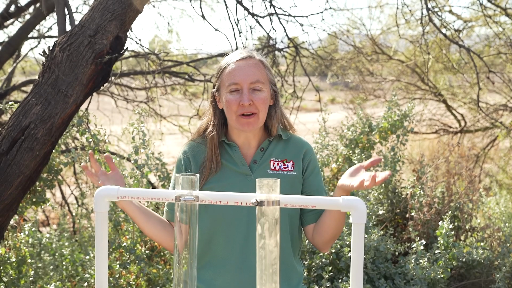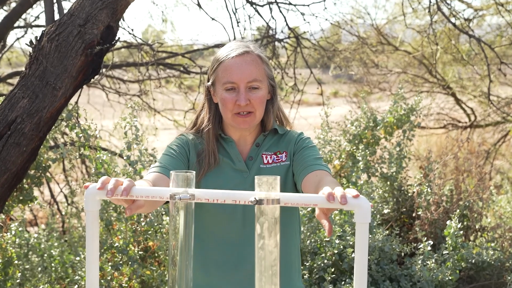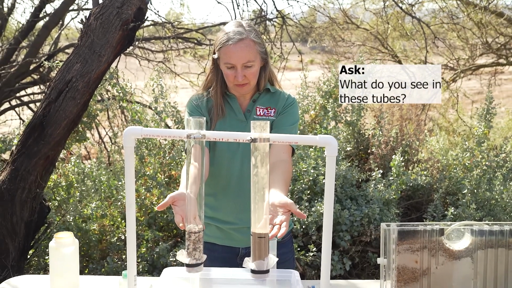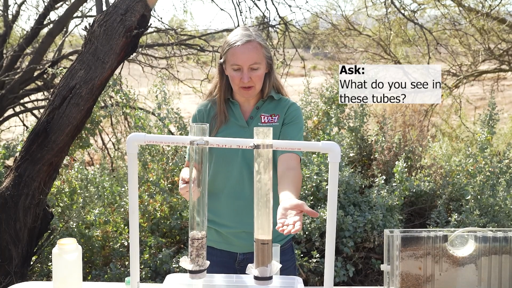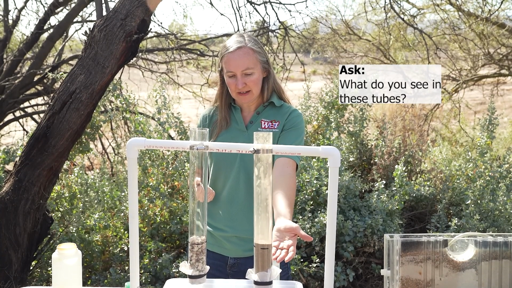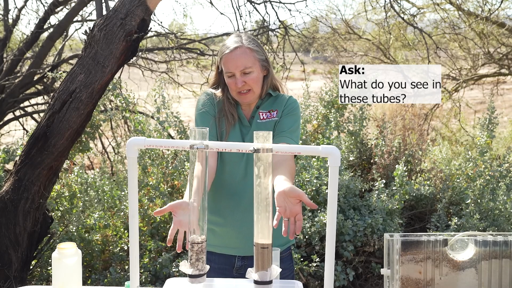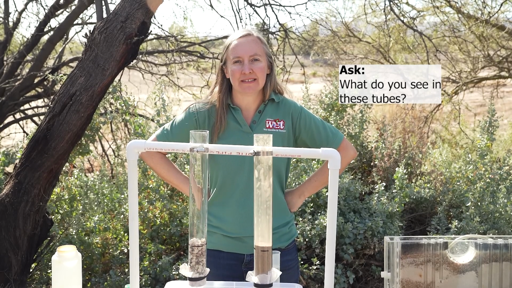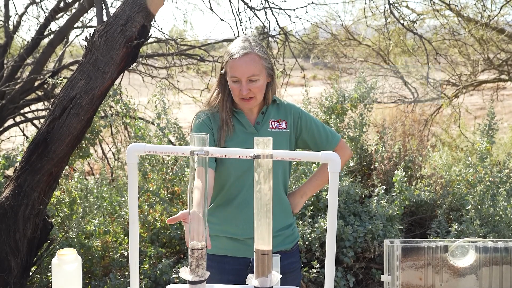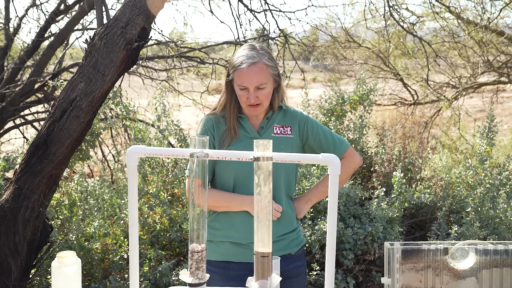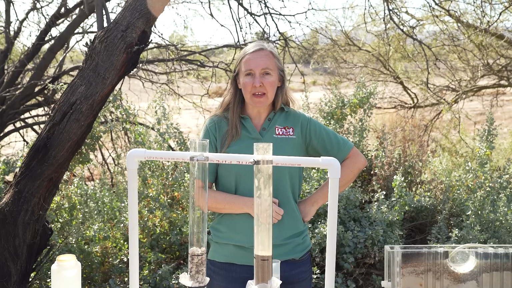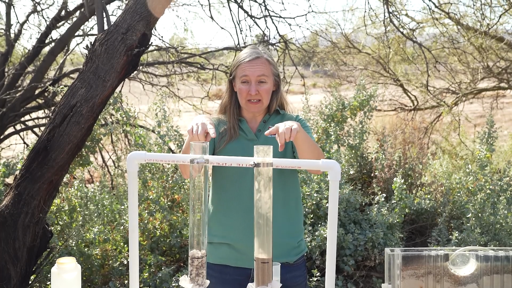So our first model that we're going to work with is our earth materials tubes. So what do you see in these tubes? Rocks. We've got some rocks over here. What about this tube? Sand. Yeah. What are some differences between these materials? Rocks are bigger. Okay. Sand is smaller and tinier. Interesting. So we're going to think about that, and we're going to pour some water into these tubes.